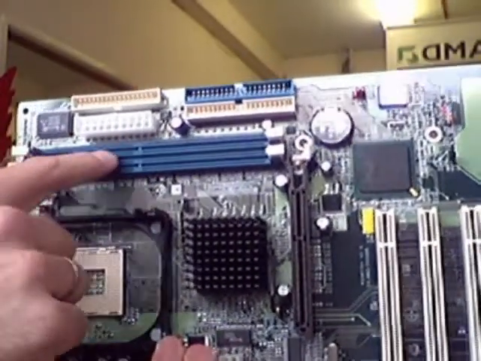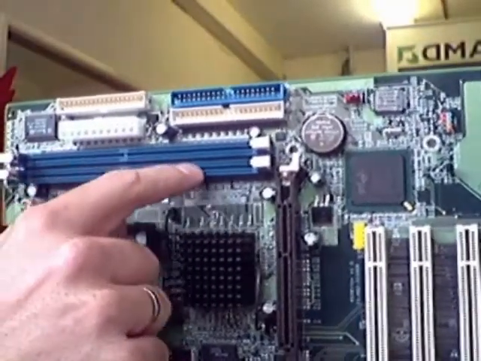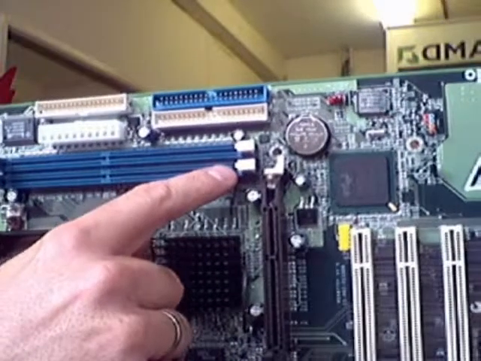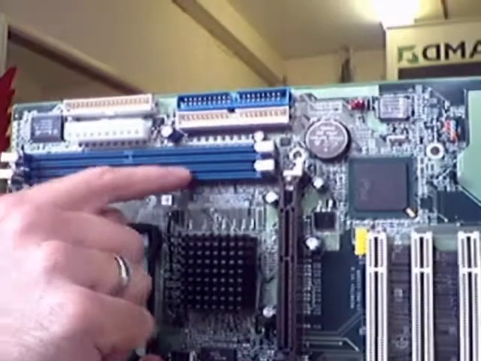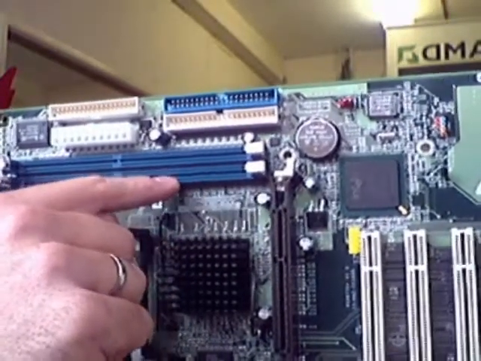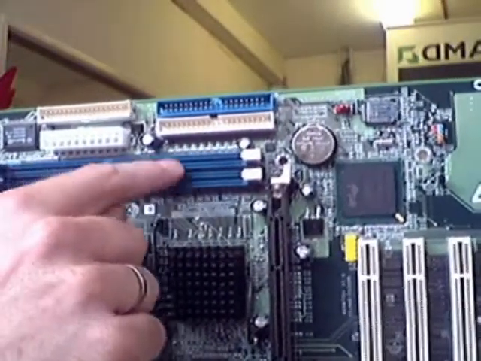If we move up, we can see we've got these blue slots here, and this is where the memory or RAM would be installed on the motherboard. On this particular board, it's using what we call DDR, double data rate memory, and that would be situated within these two slots.